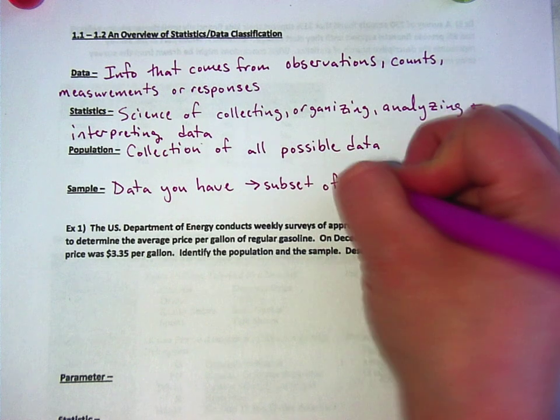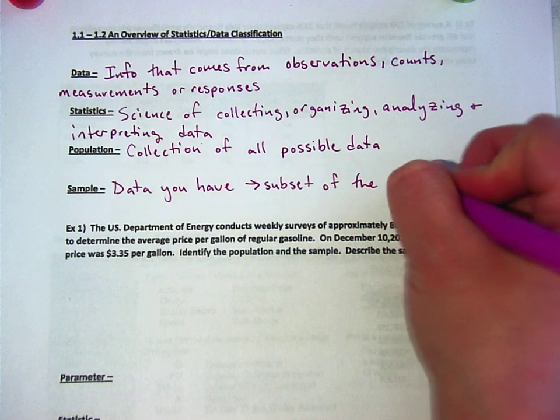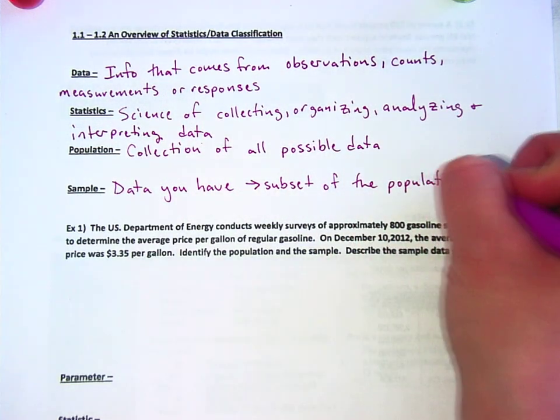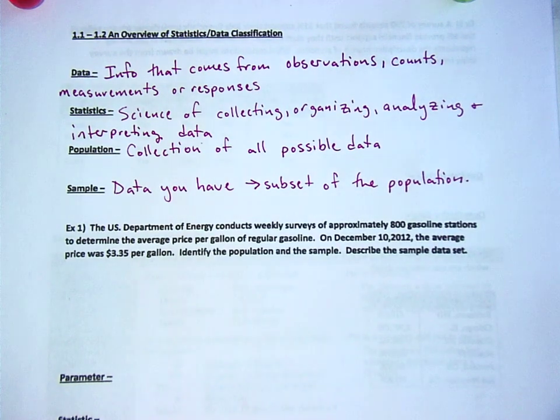So for the AP test, is there going to be vocab questions? Yeah, there might be. They often do stuff like they'll have 4 examples or something and say which one is a parameter. And you'd have to circle A, B, C, or D.